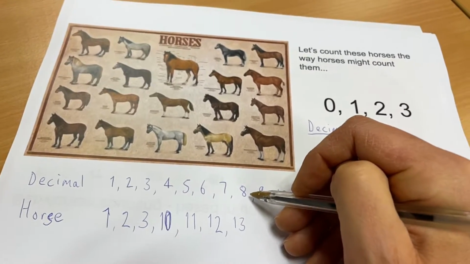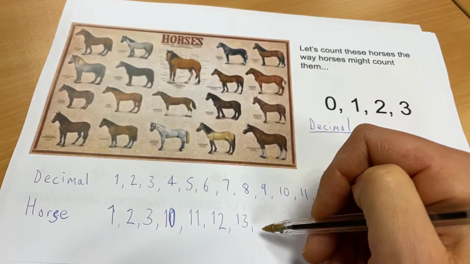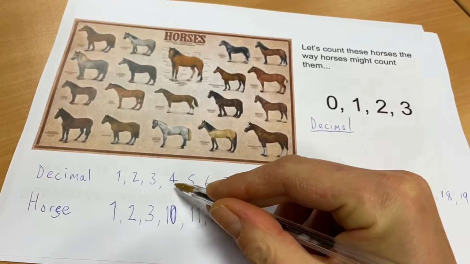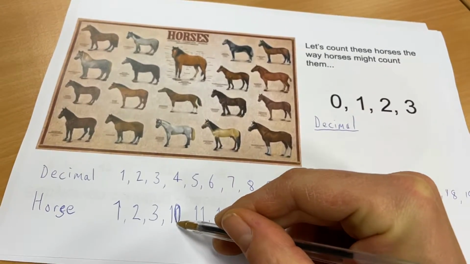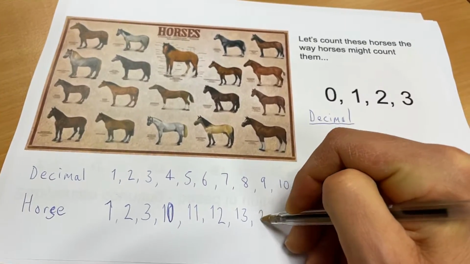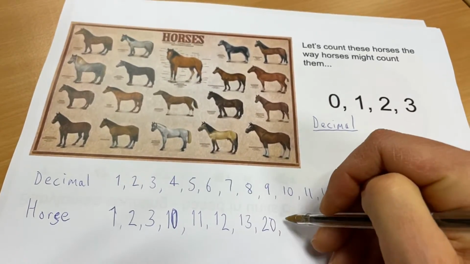Now when you get to 8, that is 2 lots of 4, but we can't call it 14. So if 4 in horses would be 10, like 1 whole lot and nothing left over, this would have to be 2 lots of 4 and no units.